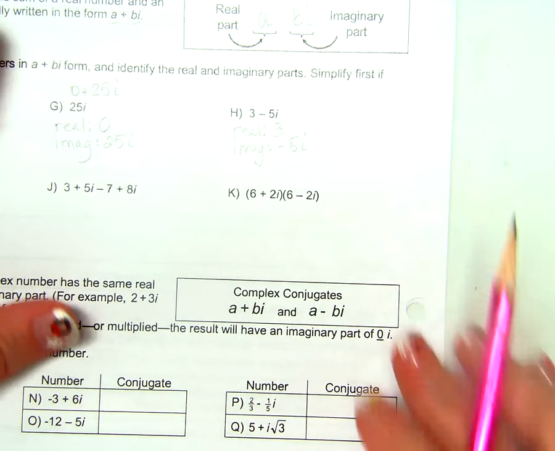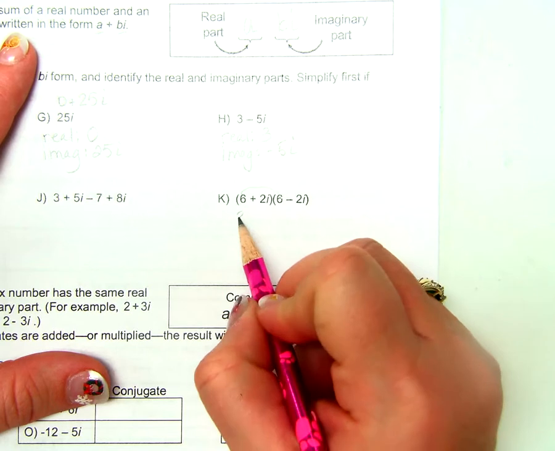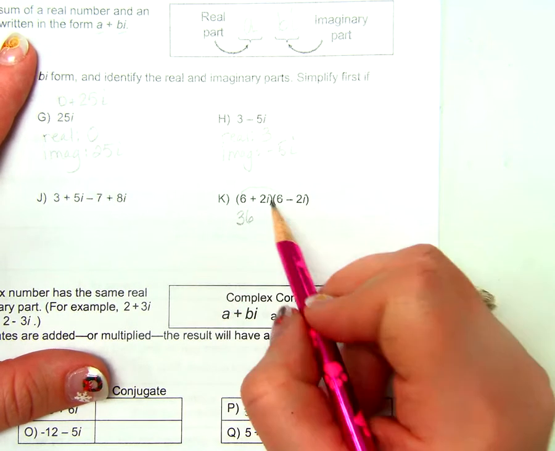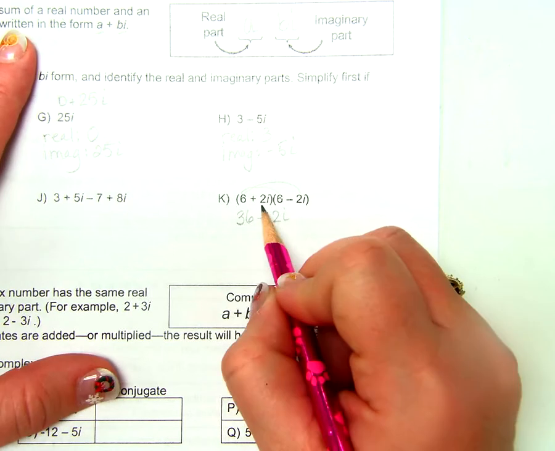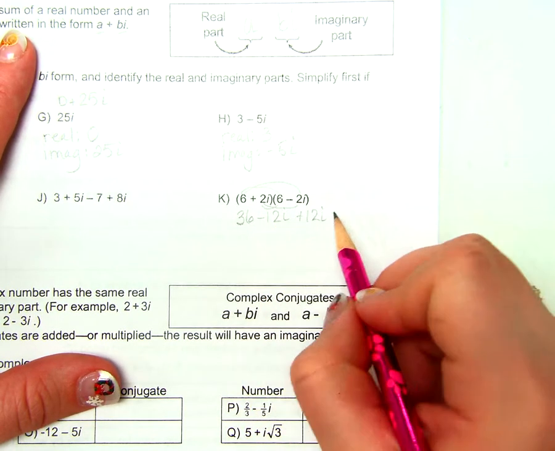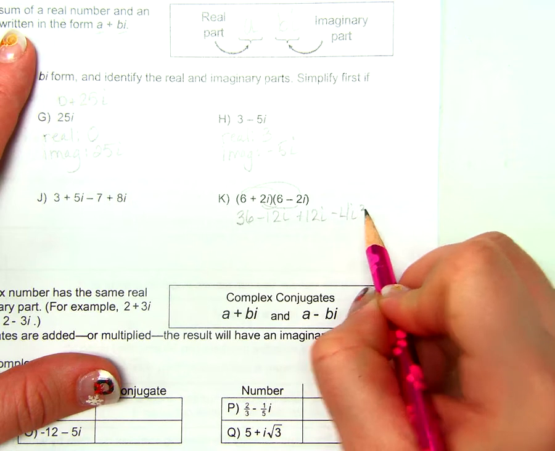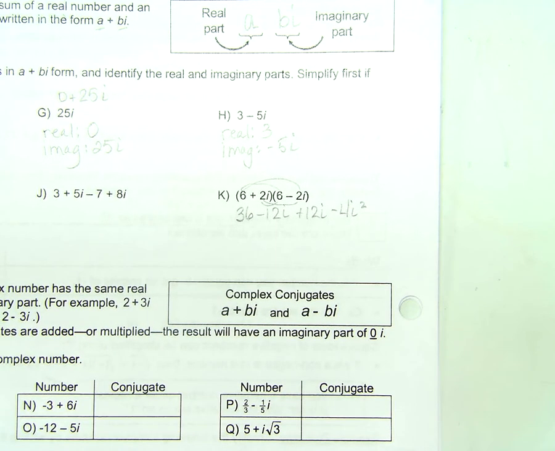Okay, are you ready for your mind to be blown? Okay, let's do K. 36 minus 12i plus 12i minus 4i squared. So what if I told you the answer was 40?